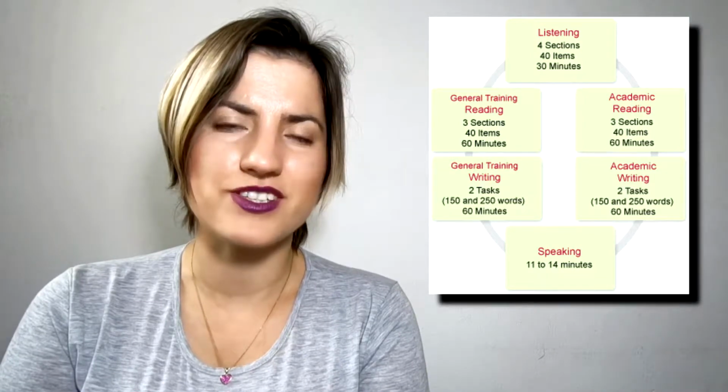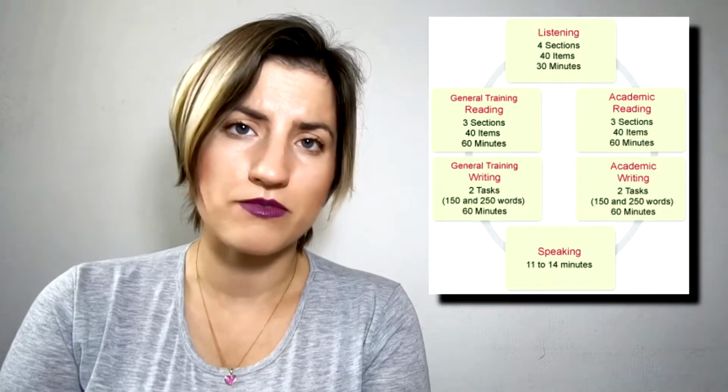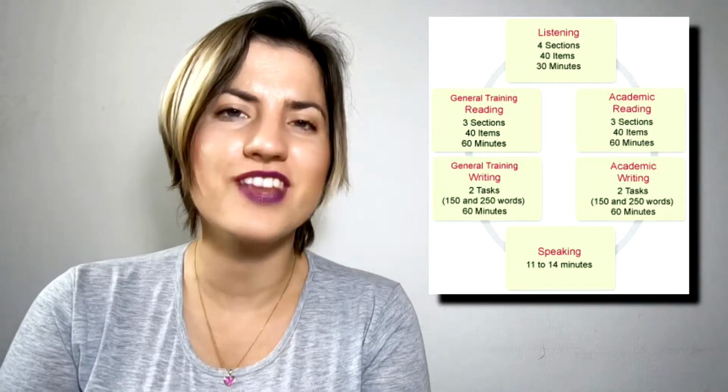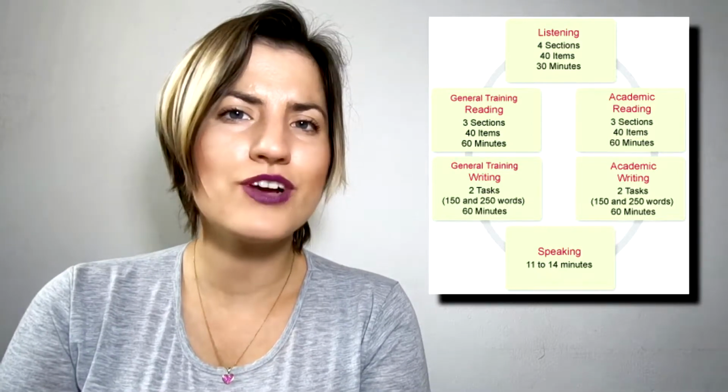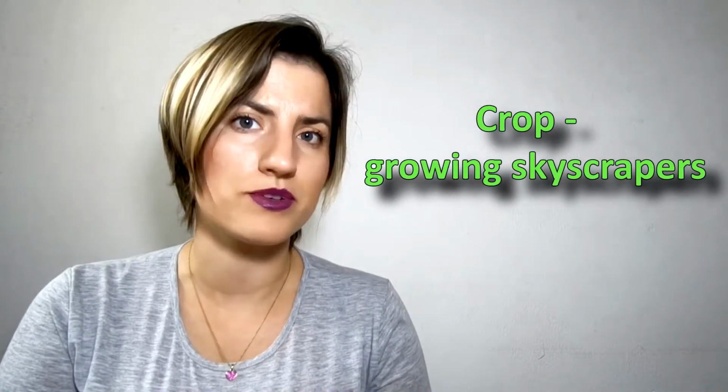What about the other sections? The listening section is also the same. But if we look at the reading section and the writing section, they are different. Let's have a look at some examples. First, let's have a look at the reading section. Let's look at some titles of articles that you may encounter in these two exams. One example you will see here: crop growing skyscrapers.